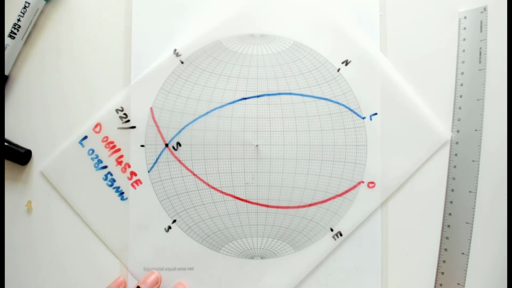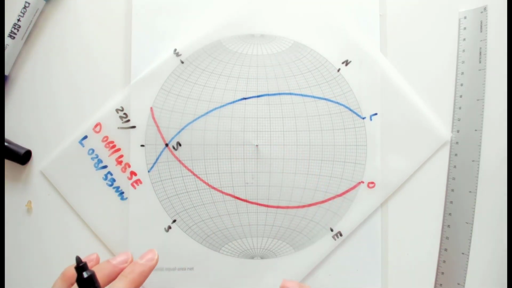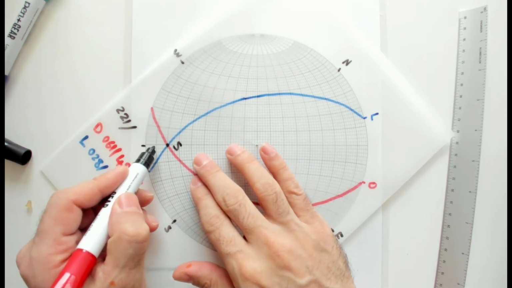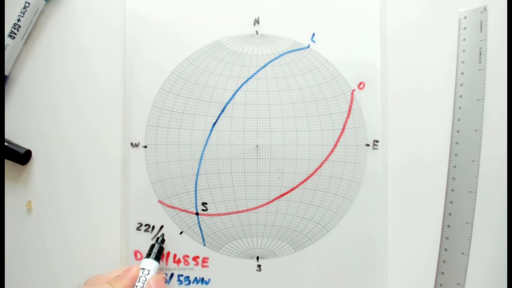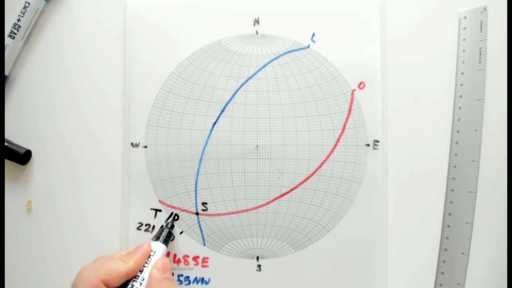That's the easy way, because you can use the Stereonet as a ruler to count the angle. And it's 20, 10, 20. So 221 slash 20 is the trend and plunge of the ore deposit.